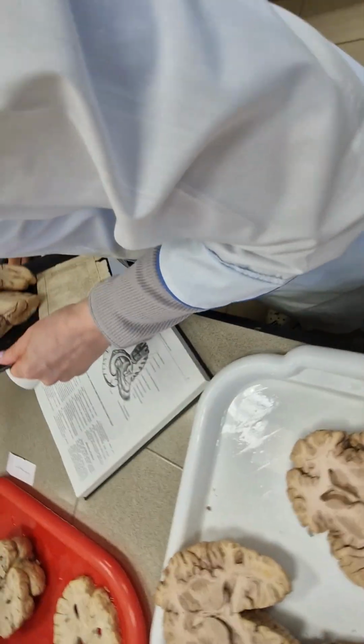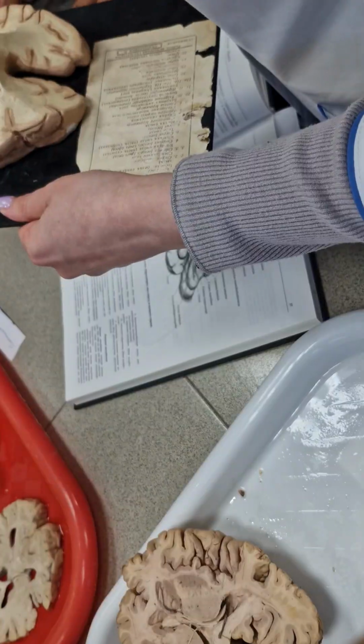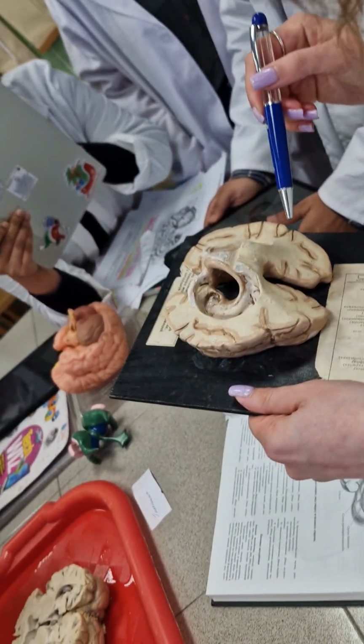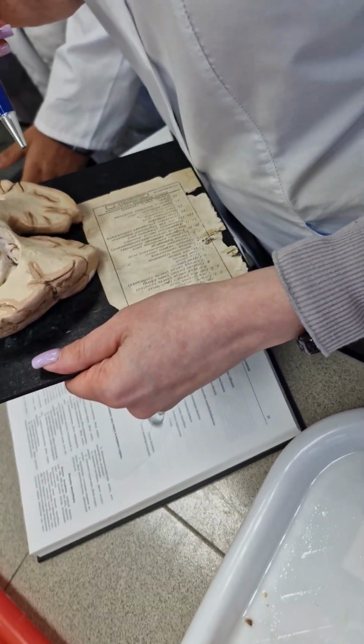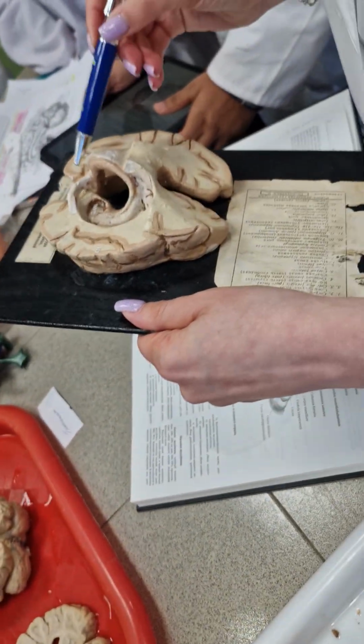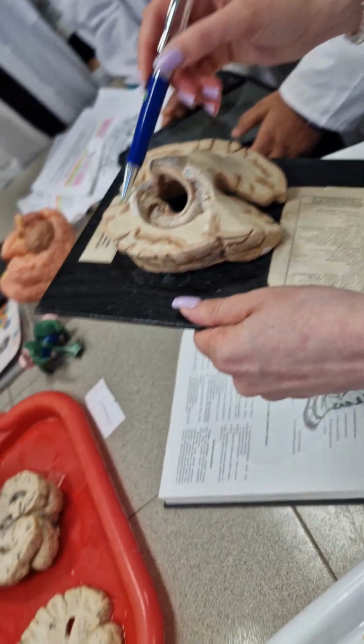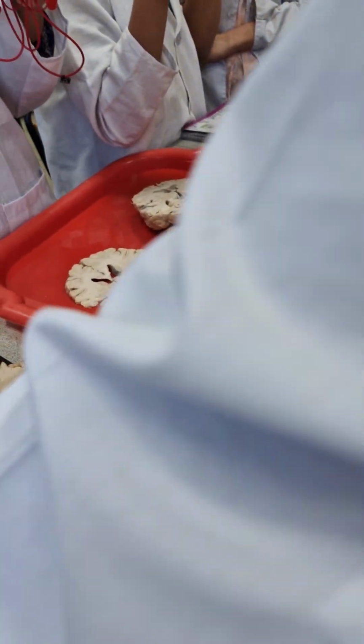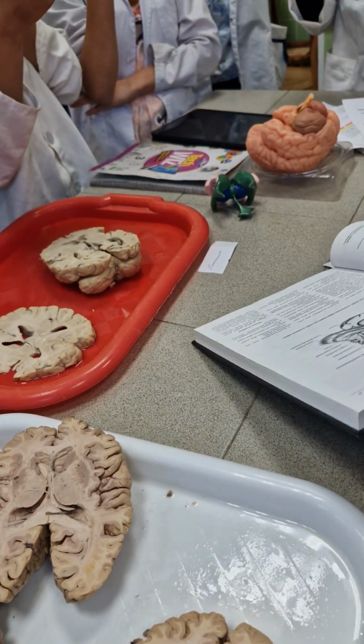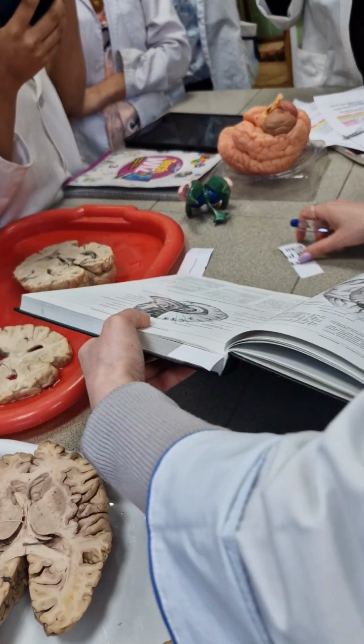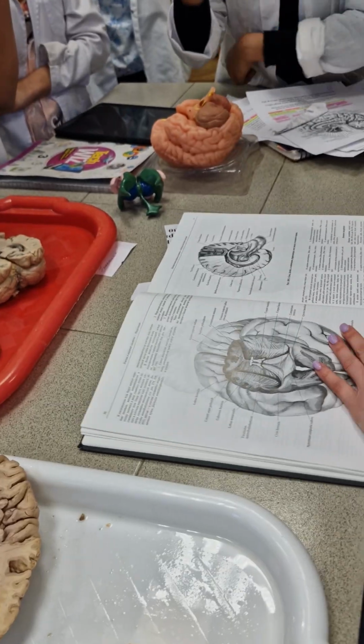This is 1, 2. Commissura anterior. Commissura anterior, if you remember, is the anterior border of the third ventricle. This is commissura anterior. What else?